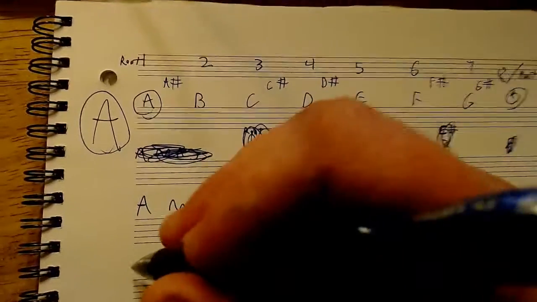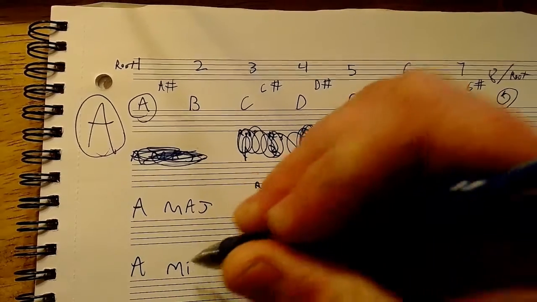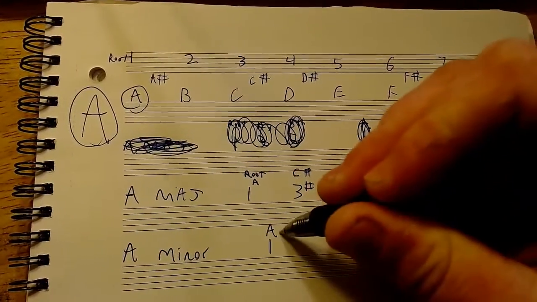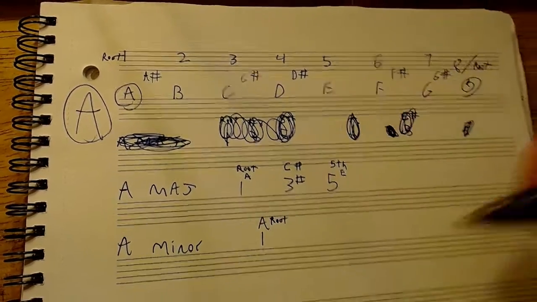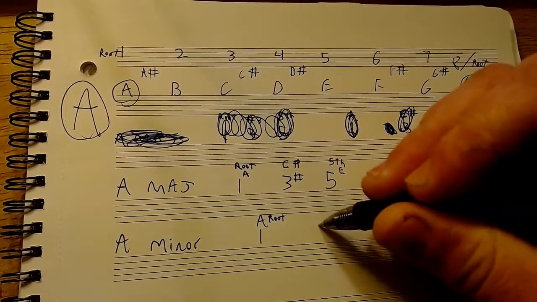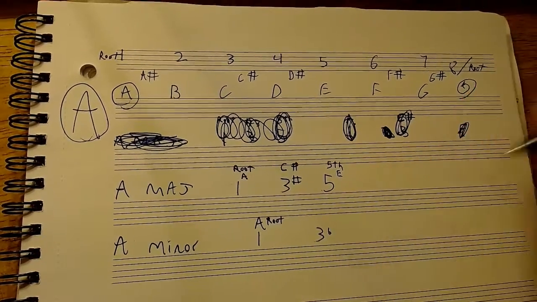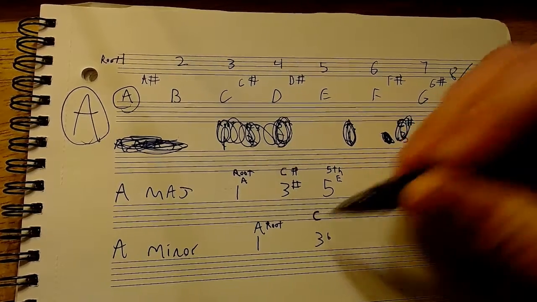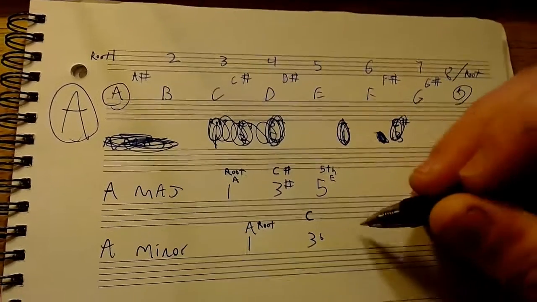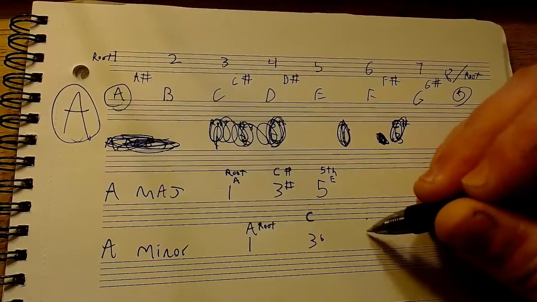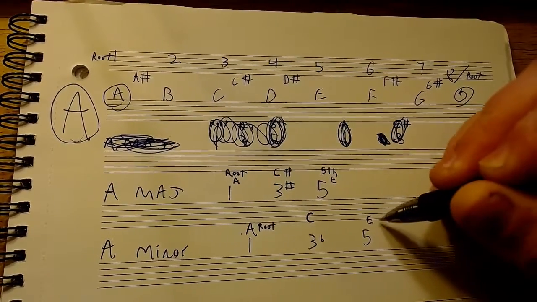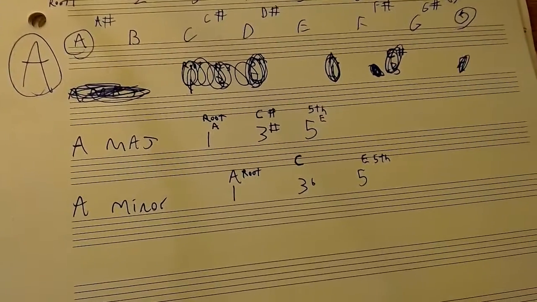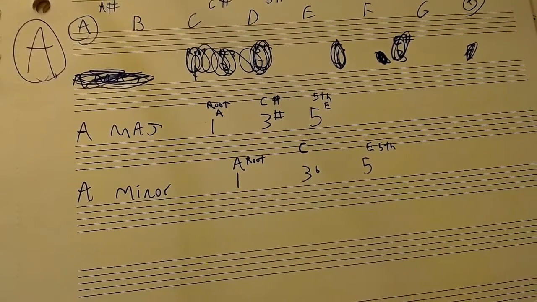Okay, now here we're going to write A minor. Now, same 1 is A, and that is our root. This is our flat or minor third, which will be a regular C, and then 5 is going to be E, and it's just our no fuss 5th. Okay? Fairly simple, fairly easy.